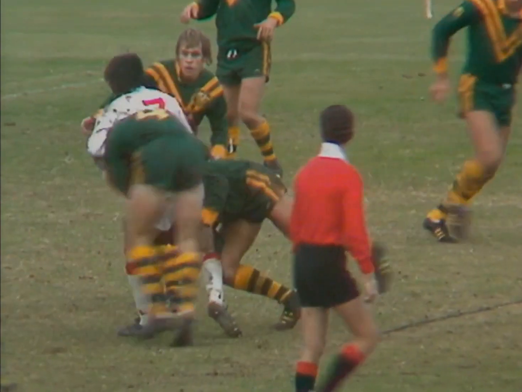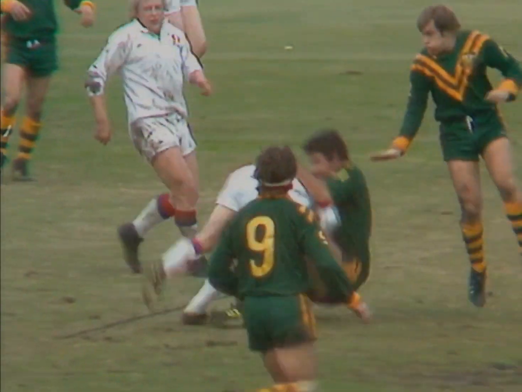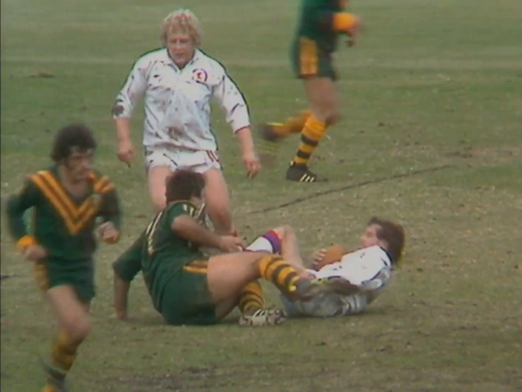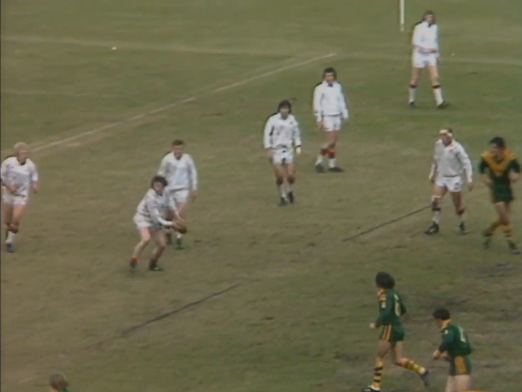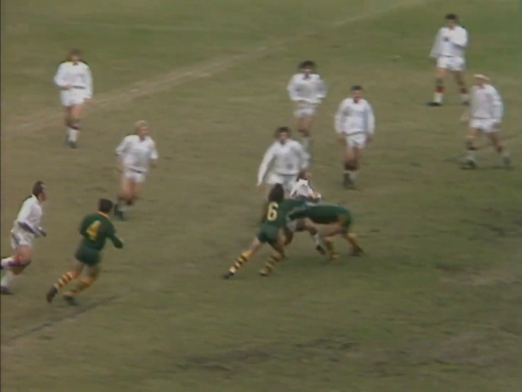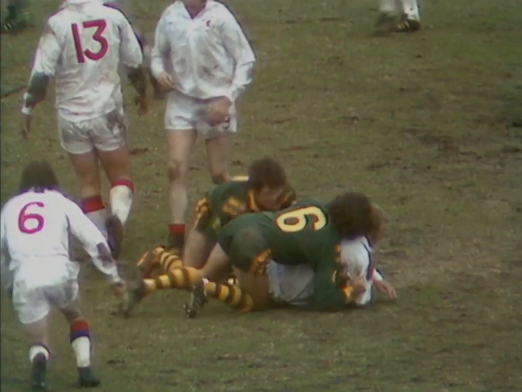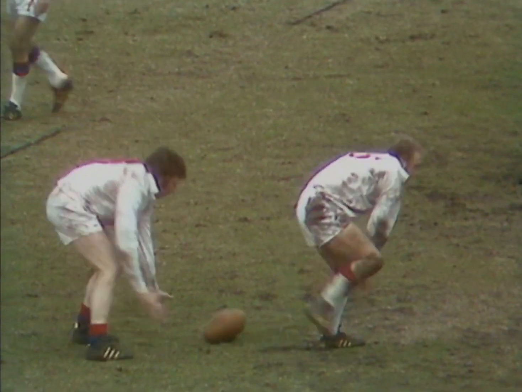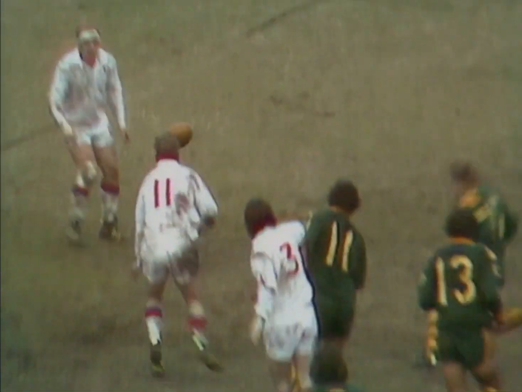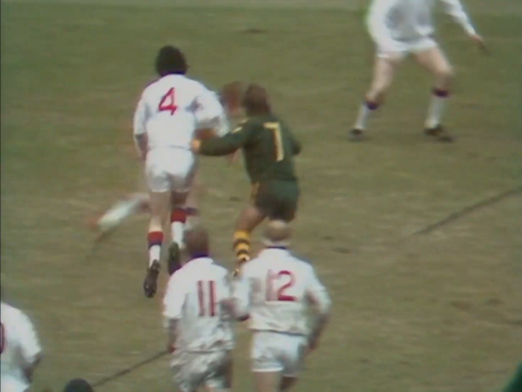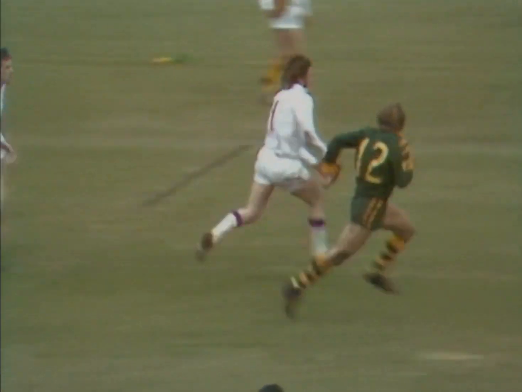Dill. Nash. Bridges, a dummy half. Nichols. Norton. Nichols. Dill to Morgan. Bridges. Oh, not a good pass, but well picked up by Fairbairn.